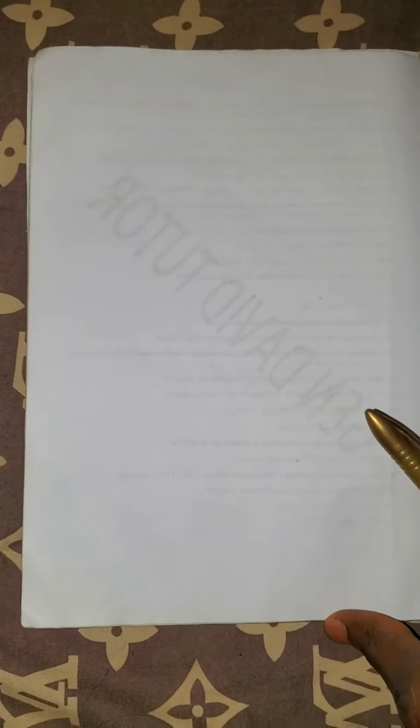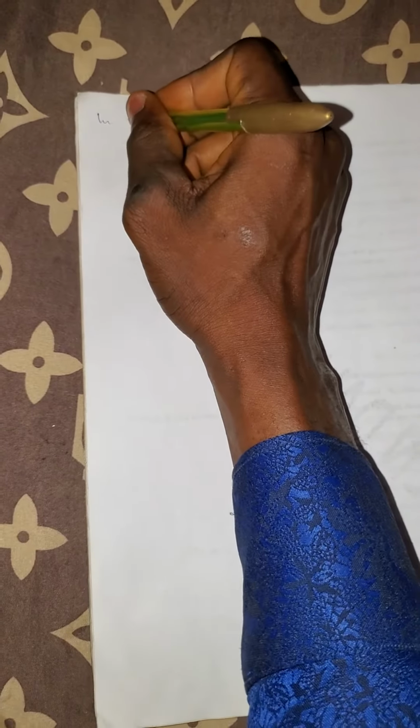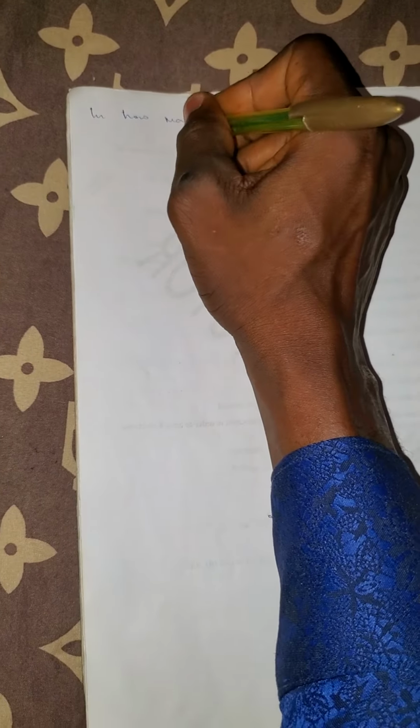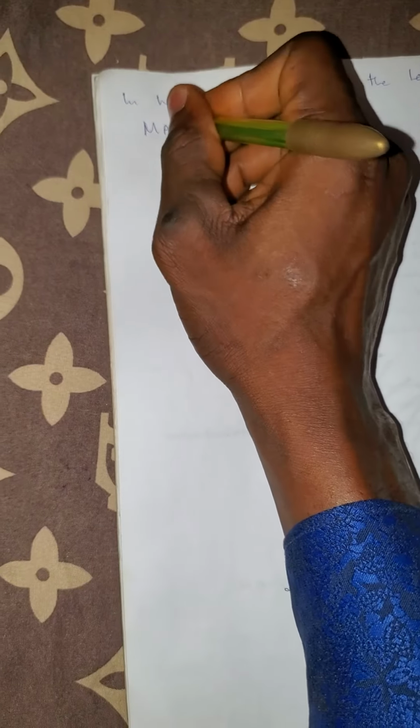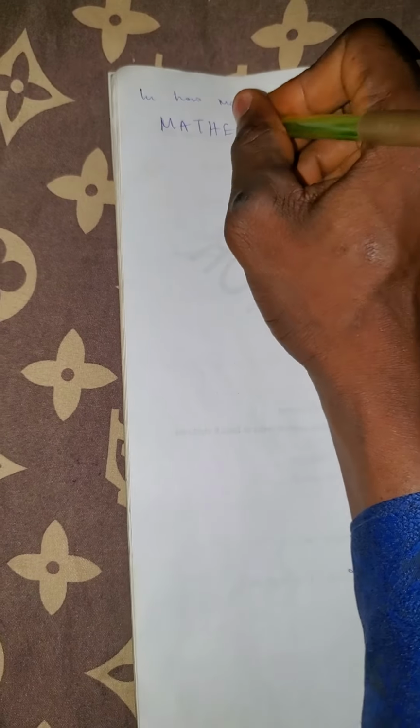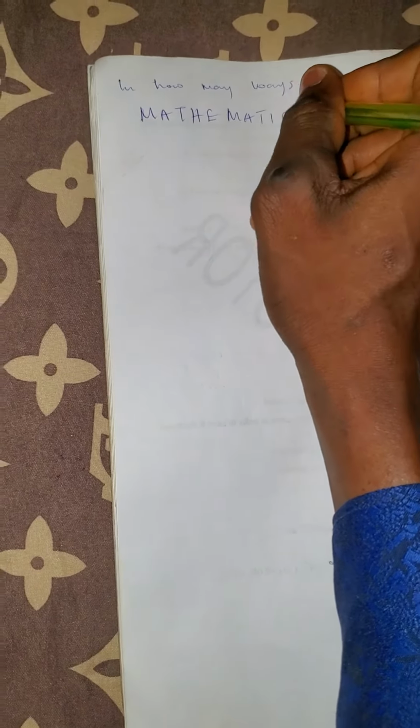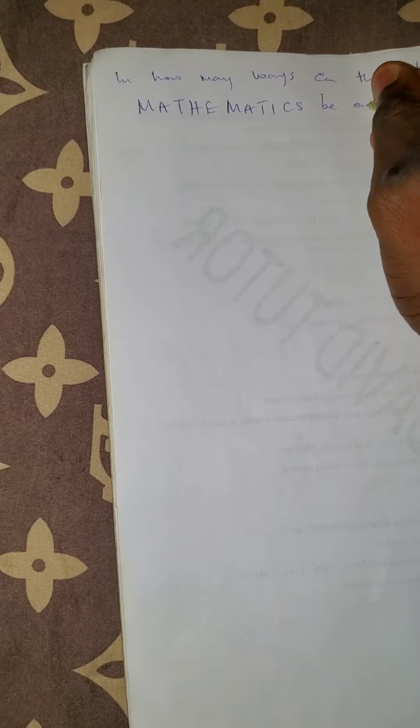For the next one, the question says, in how many ways can the letters in mathematics be arranged?